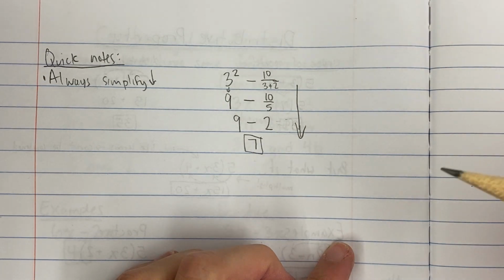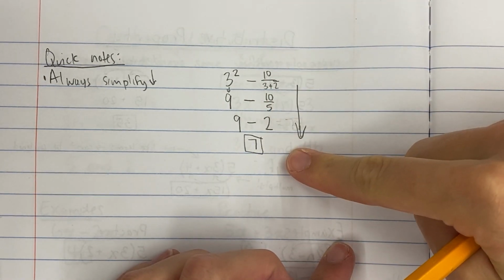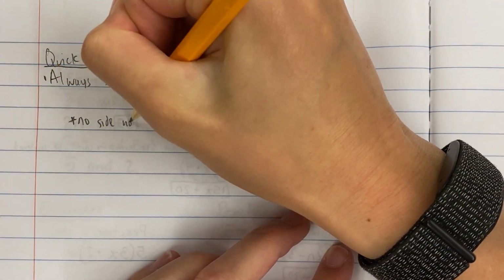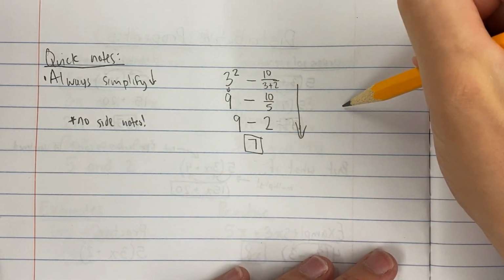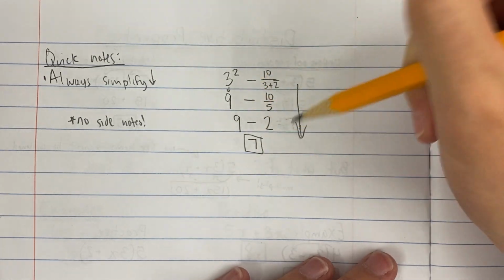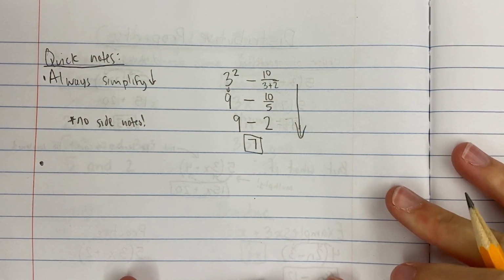As the problems get more and more complicated, it's going to be important that your work is really organized, and this is the way to do it. So the key is no side notes. Because what we're seeing is that people are taking something off to the side and then maybe bringing it back in, but they're missing a negative sign or something like that. So that's the first thing that we've seen that we want to clean up a little bit.